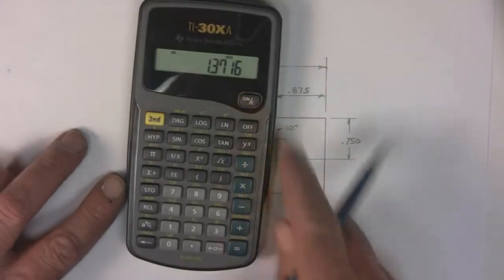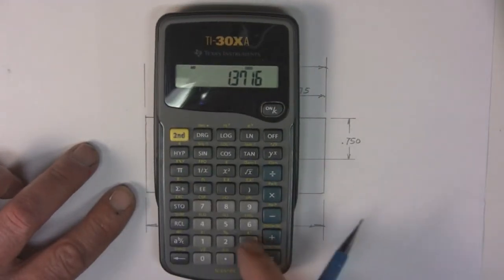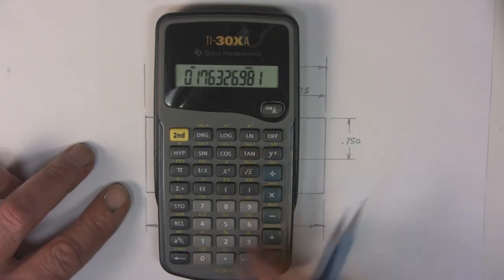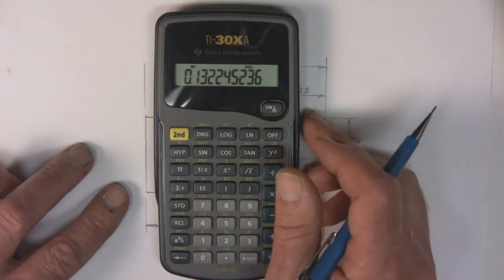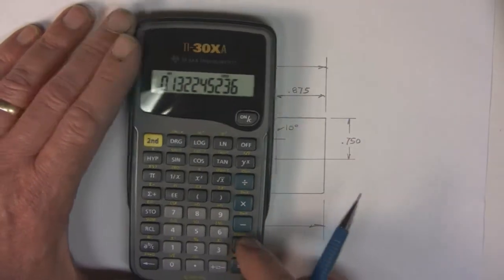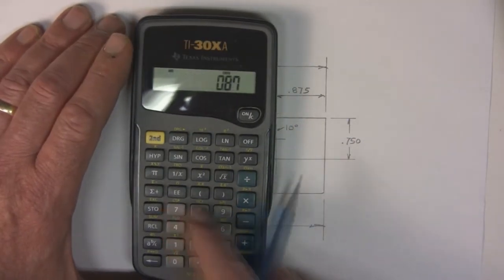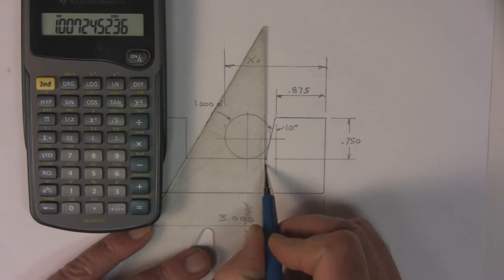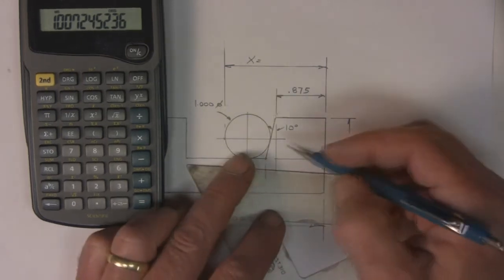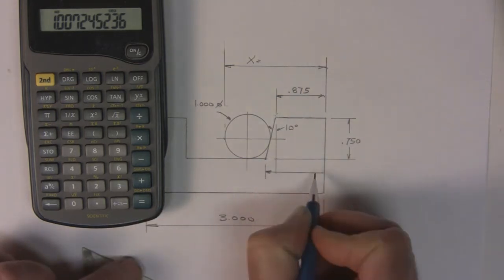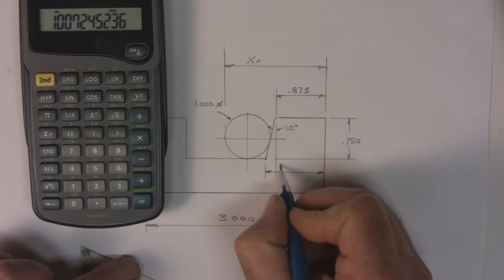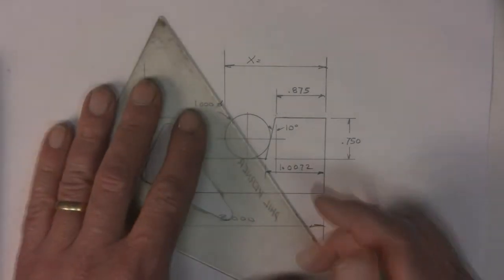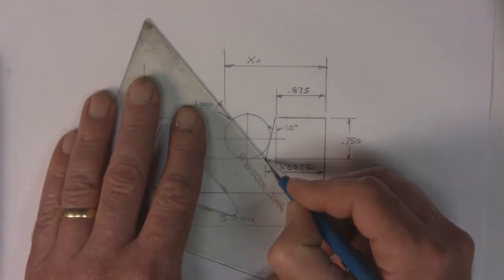750, 10 degrees. Remember, let's go with it. A drop in an angle formula, very simple. 10 degrees tangent times 0.750 is 0.1322, plus 0.875 is 1.0072. So now we know a dimension to here, and it is 1.0072.